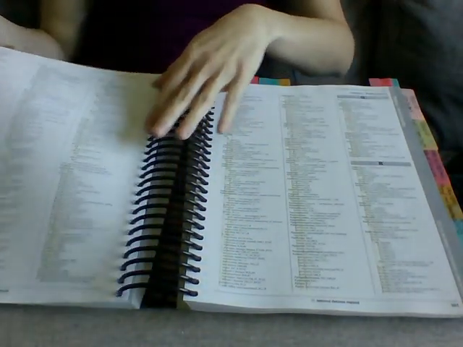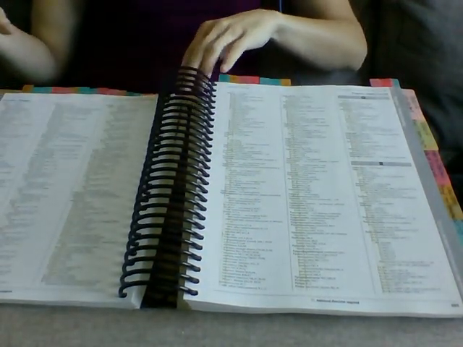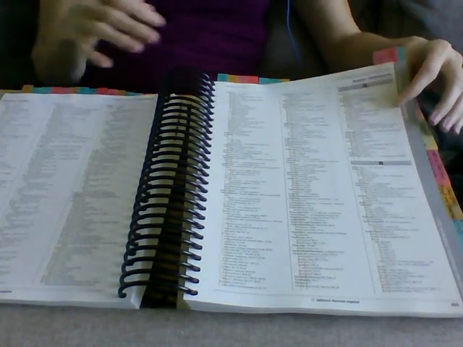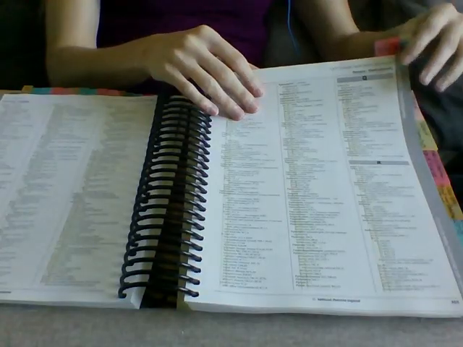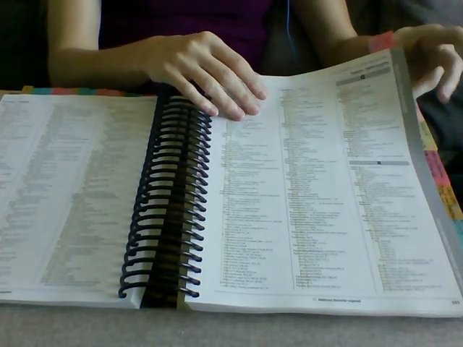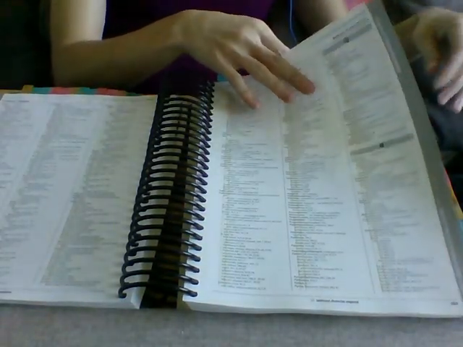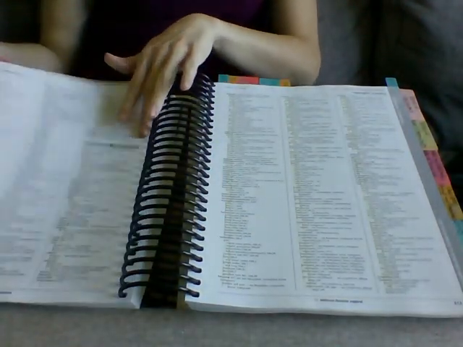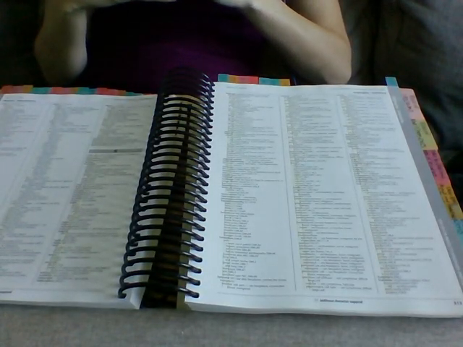Next we have Q and R. Q is in Quilt, R is in Romeo, on page 305. Following that, we have S. S is in Sierra on page 313.